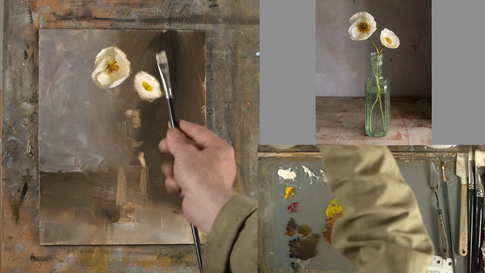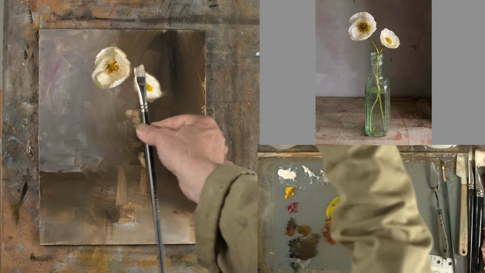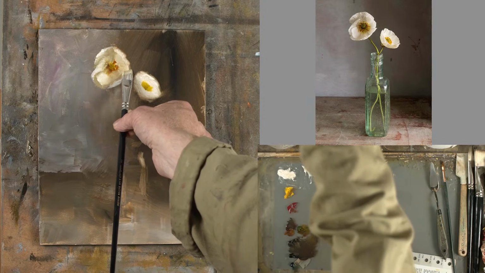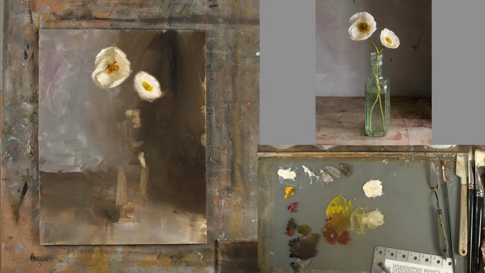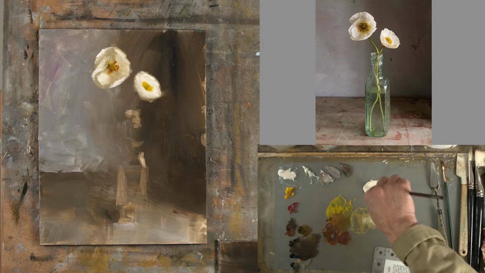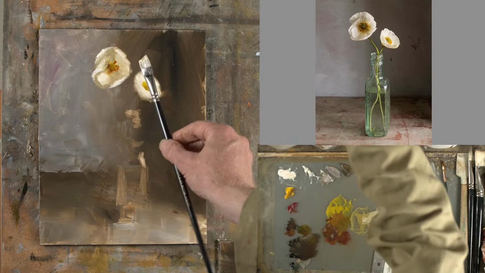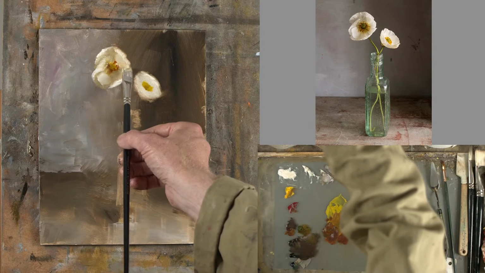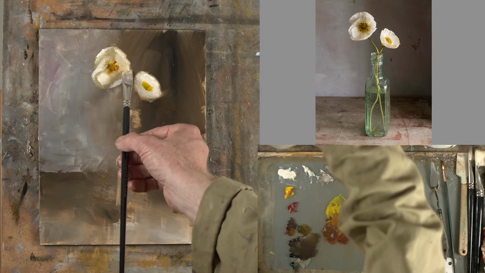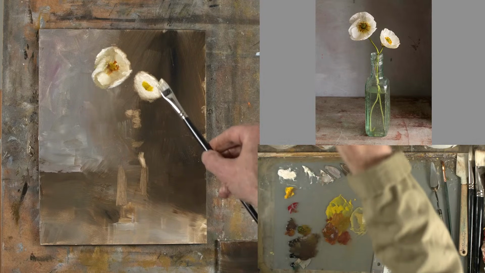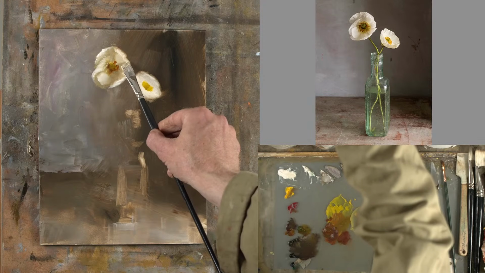Trying to get this. Not light enough. I'm just trying to get that little bit that kind of sticks out there. I didn't have enough paint on the brush and it wasn't light enough. Just trying to make some hard edges around the edge where I can, just to sort of bring out the form a little bit.